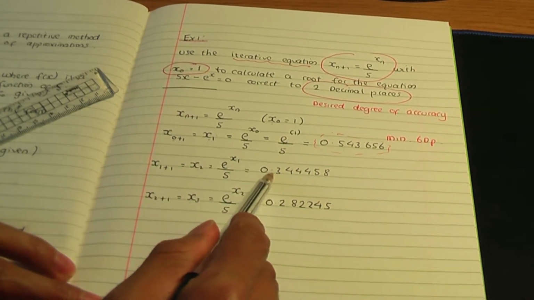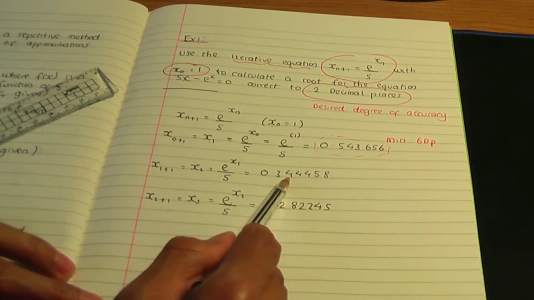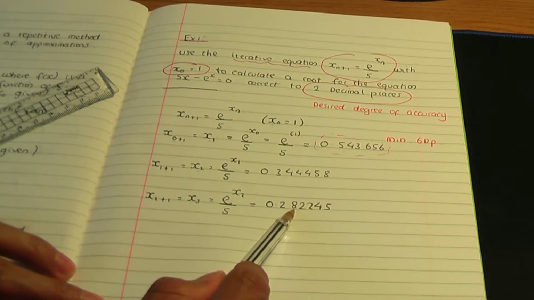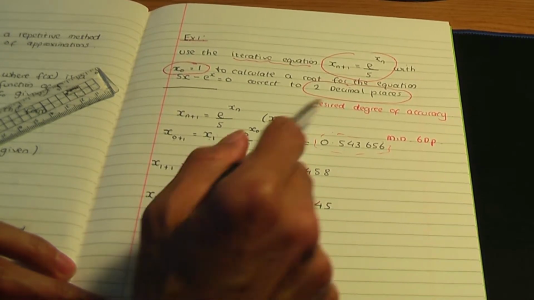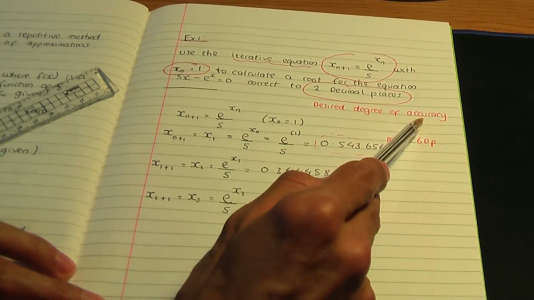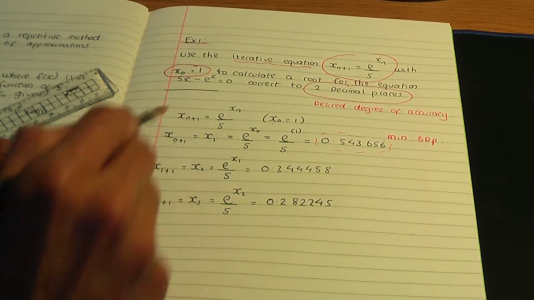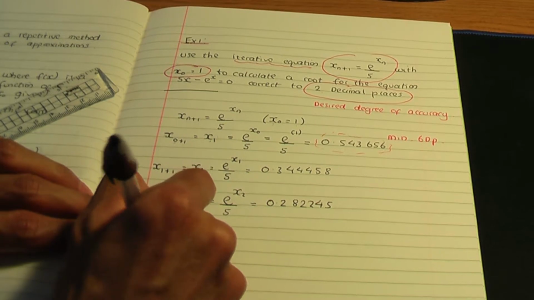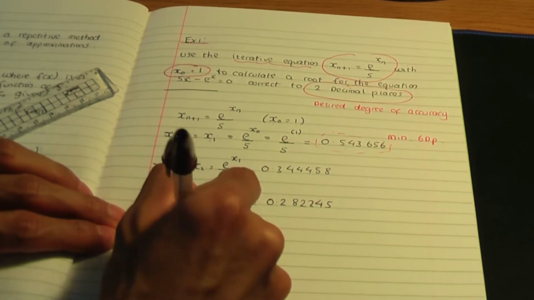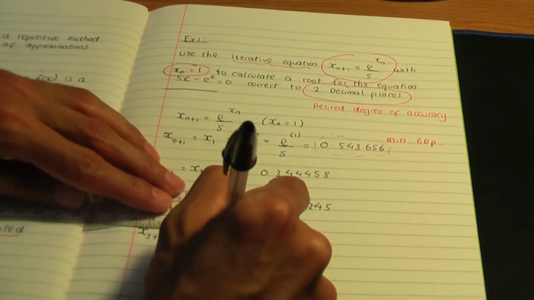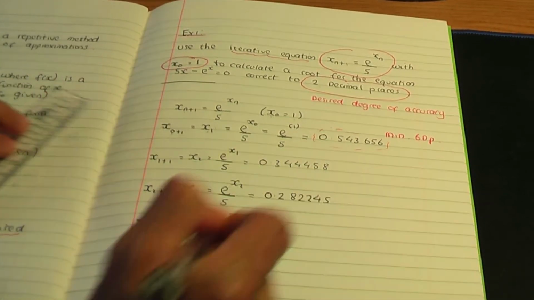To 2 dp, x_2 is 0.34, and x_3 is 0.28. They're not the same to 2 decimal places, our desired degree of accuracy, so we continue. If I put x_3 back into the iterative equation, x_{3+1}, which is x_4, that is e^{x_3} divided by 5.